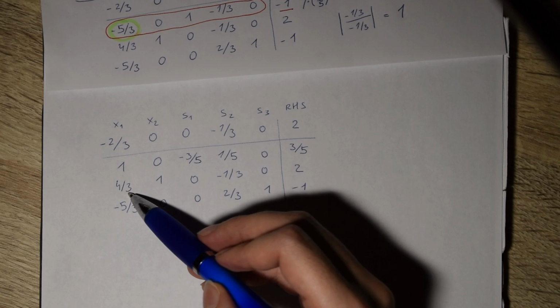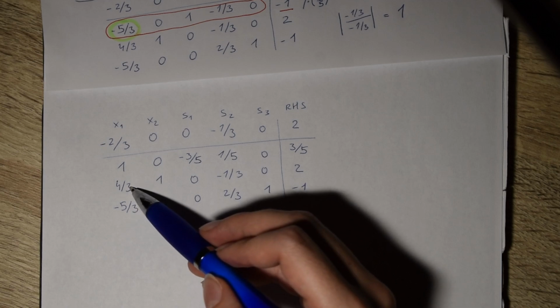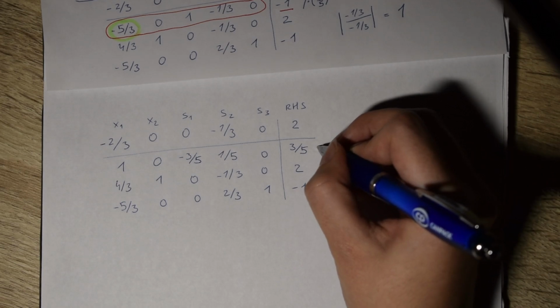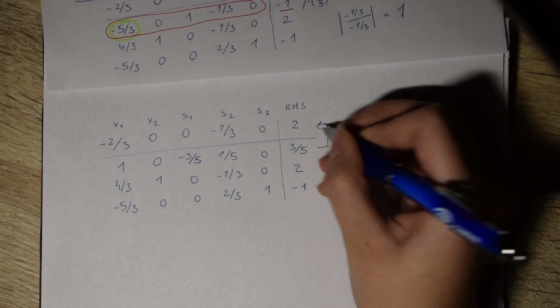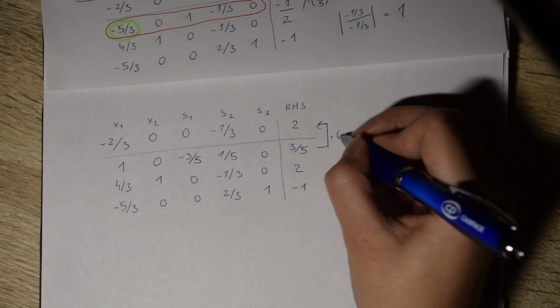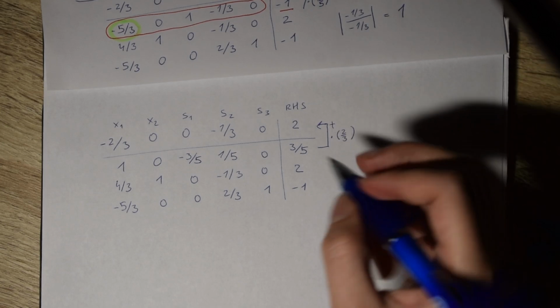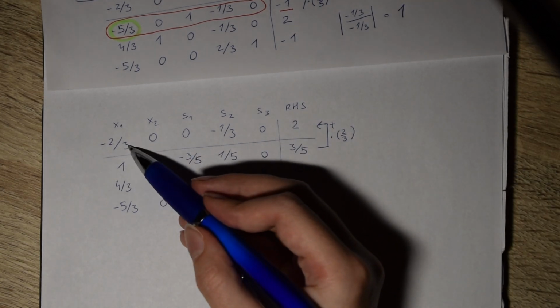We have 1 here and now we want to have zeros here. We multiply the second row by 2/3 and add to the first row. And we will get 0 here.